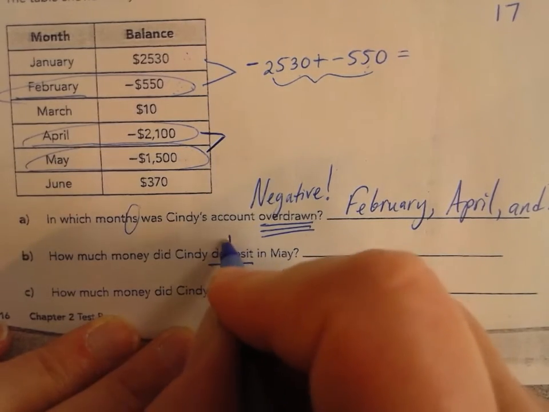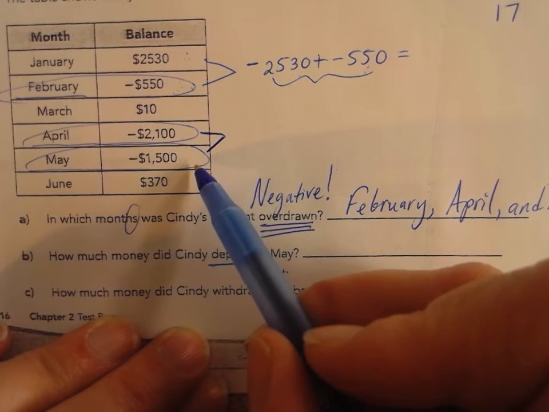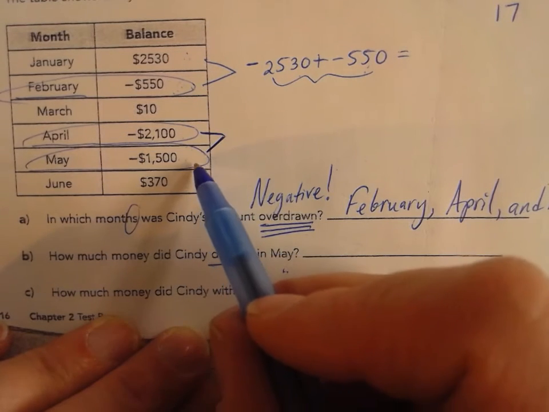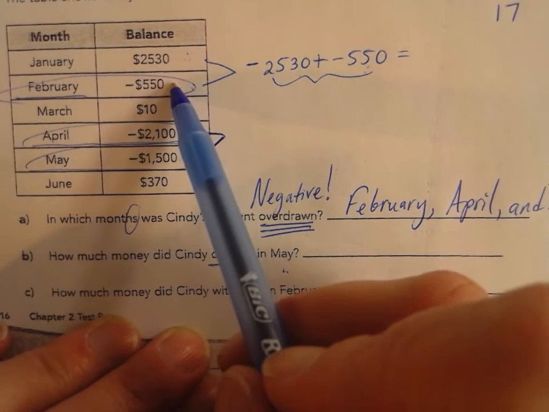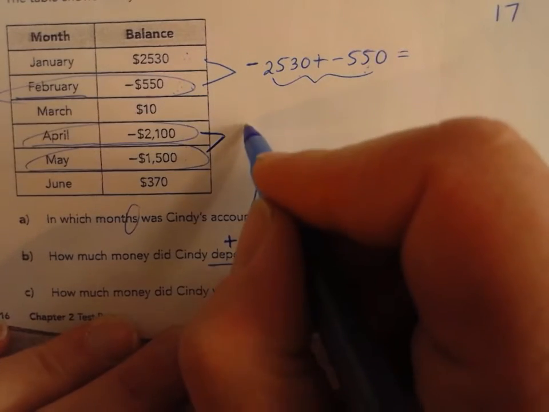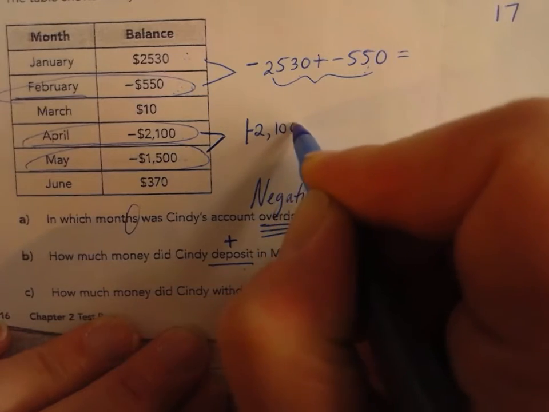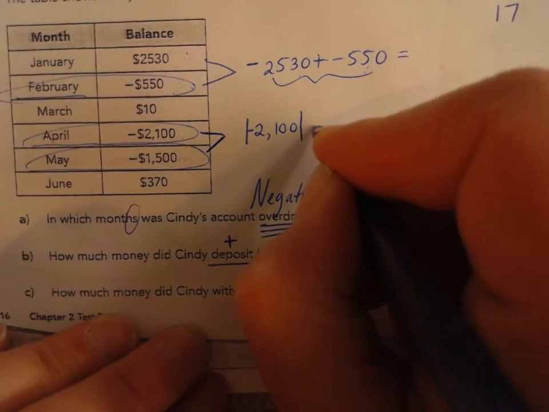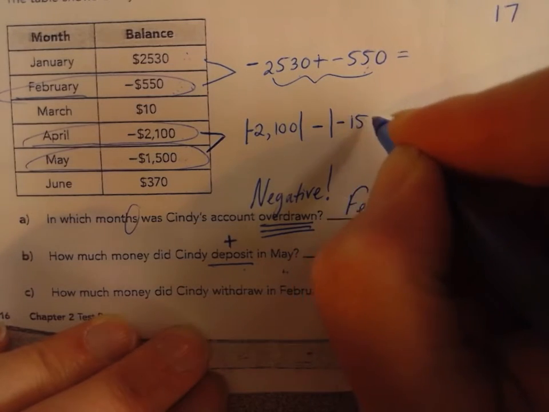A deposit is a positive. She must have put some money in. So how would I find the difference? Remember, when I have two negative numbers, they're on the same side of 0. Instead of adding them together like I did when I had a positive and a negative, I need to subtract. I need to take the distance of her negative $2,100, and subtract the distance, or the absolute value, to get to that 1,500.